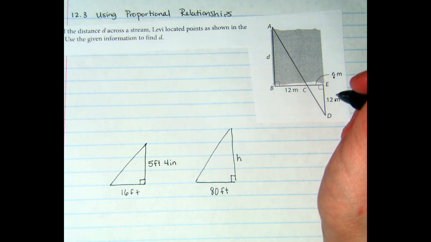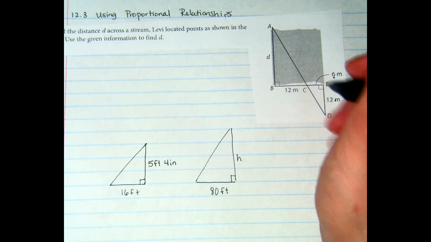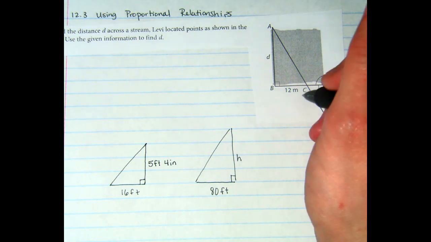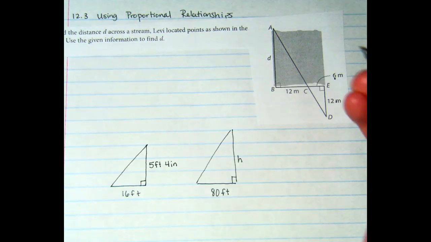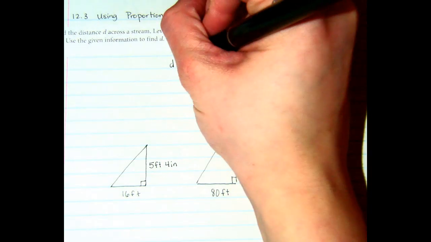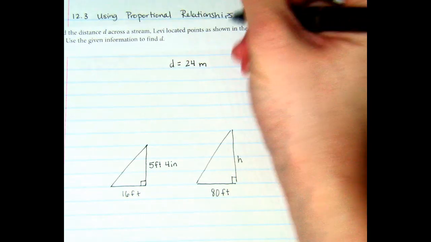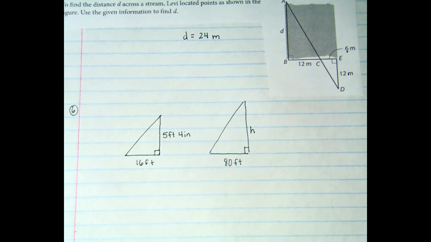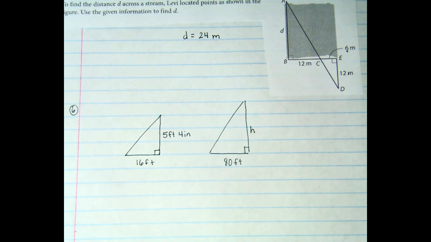If you don't notice the pattern, always set up a proportion. So this 6 to 12 is double. What is 12 to D going to be then? So the distance across the stream is 24 meters. You notice it's in that relationship there.